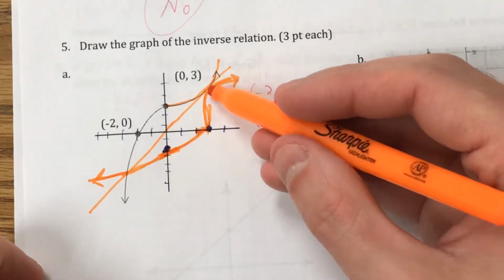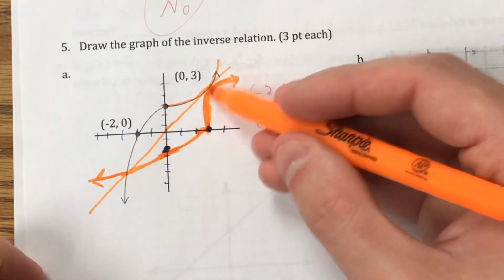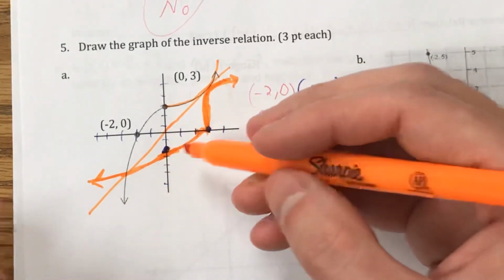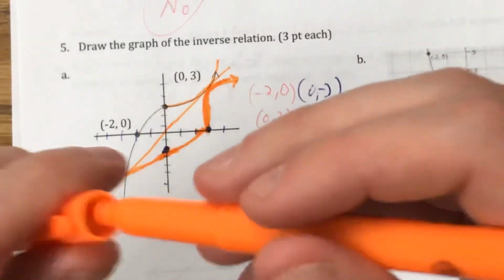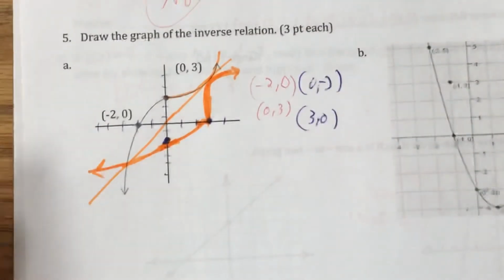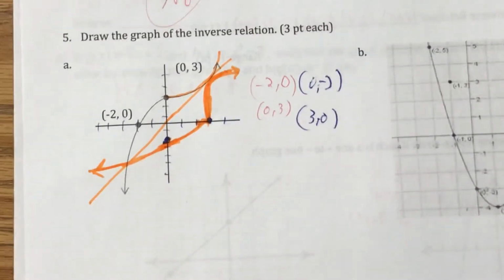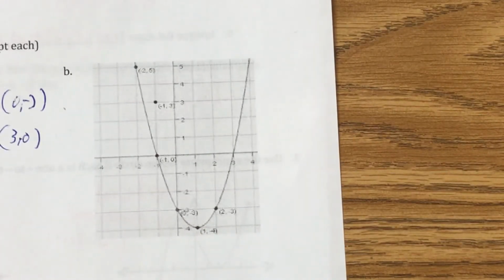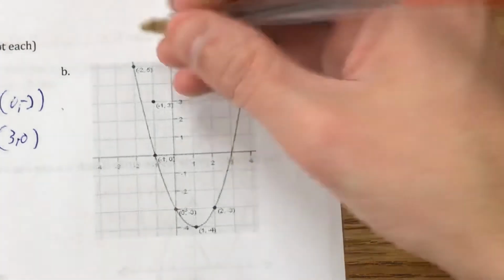Yeah, it doesn't look pretty at all. My bad. But on a test and quiz, I'd still give you credit for that. You know it's supposed to look like a reflection. And I won't blame you for being a bad drawer. So there you go. That is number 5A. Good enough.